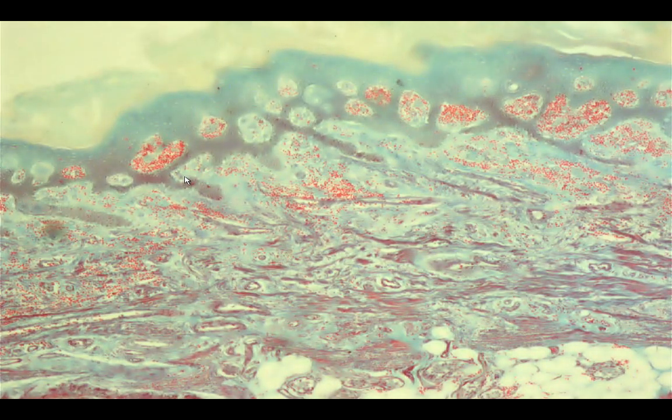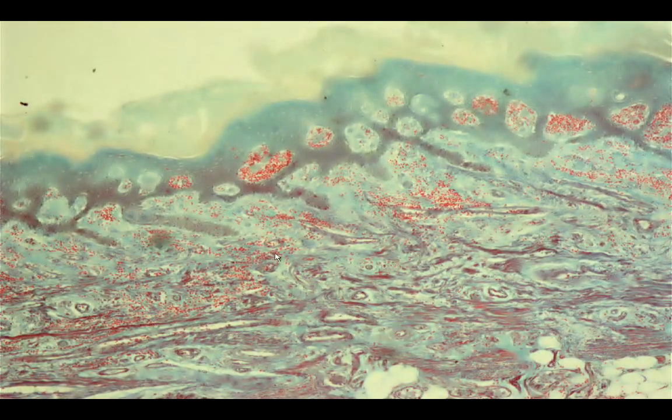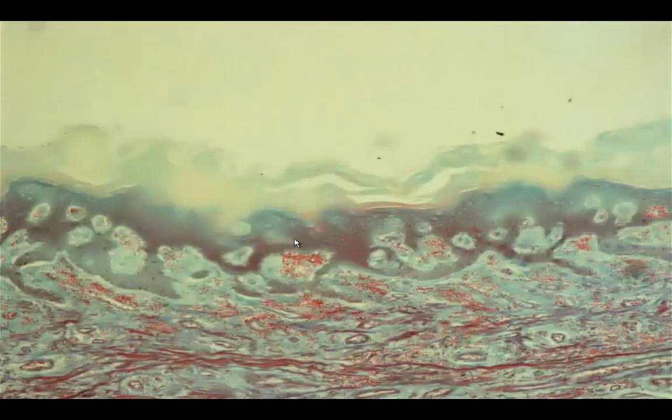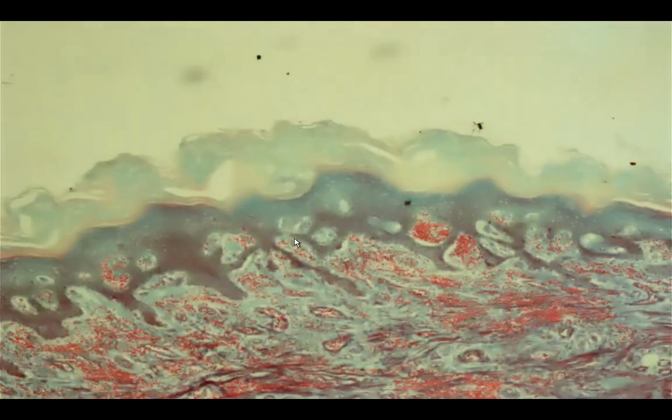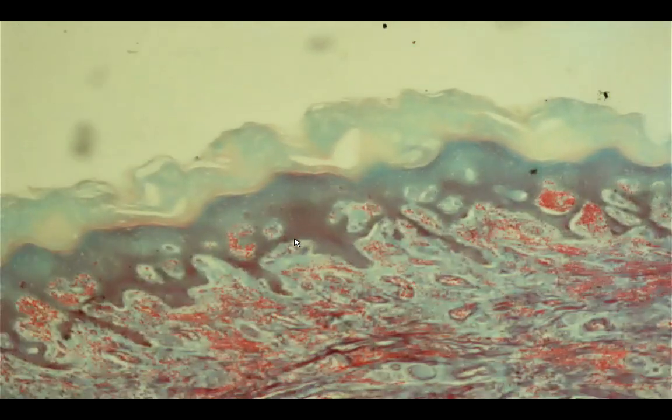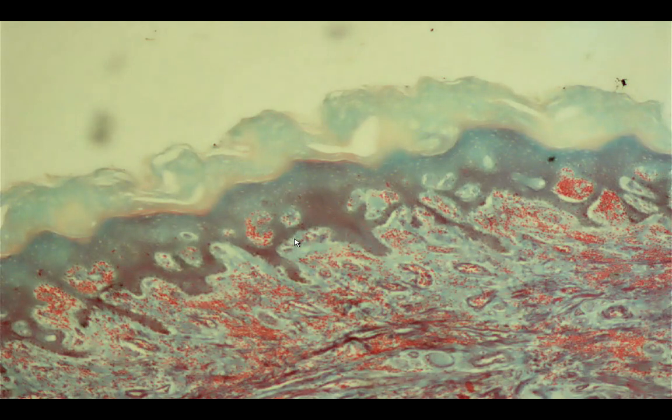Then we have the Meissner's corpuscle. So what do you think this tissue would be? So this is the skin. You have the epidermis, the dermis, or the stratified squamous epithelium. So we are going to look for something in the dermal papillae. When you say dermal papillae, that is underneath the basal portion of the epidermis.